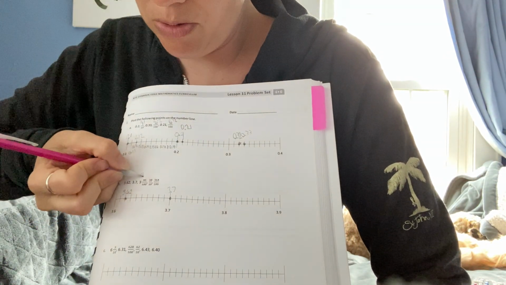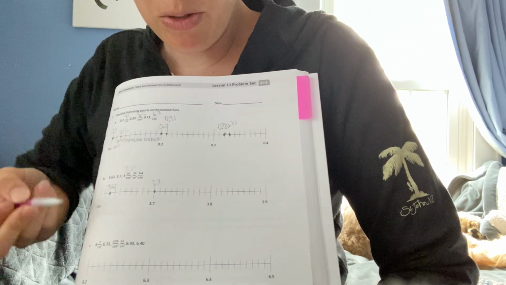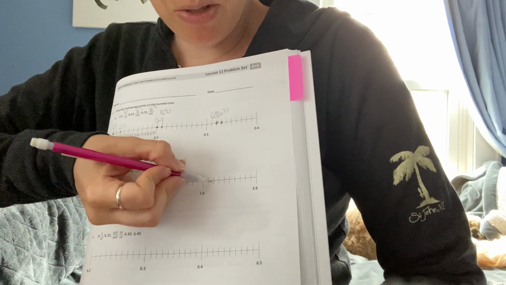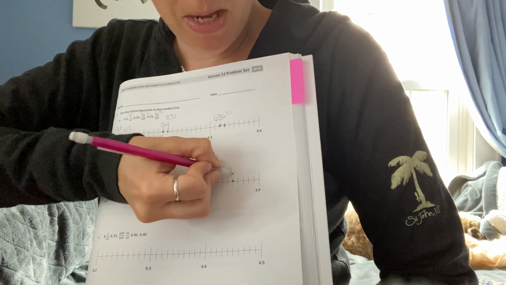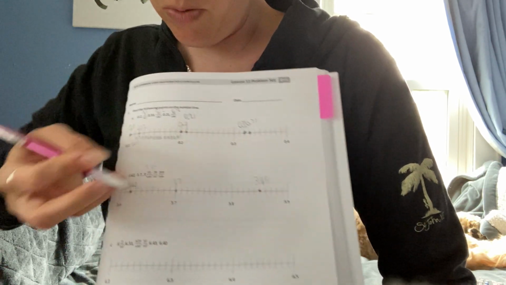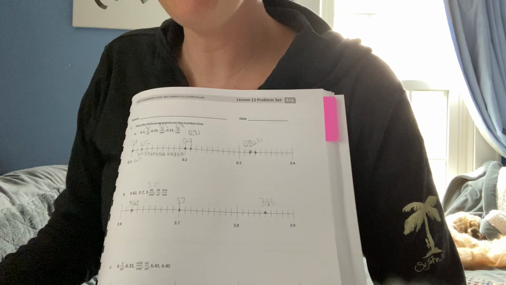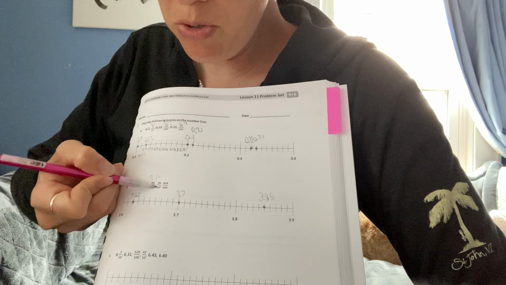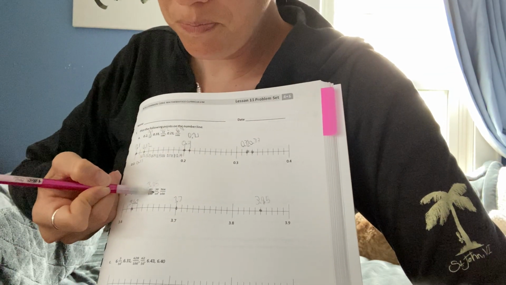So that means 3.85. So we go to 3.8, and now we need 5/100 after this. 1, 2, 3, 4, 5. 3 85/100. Okay, now we have 38/10. Oh, man. But it's easy. All we have to do is change that to a mixed number.